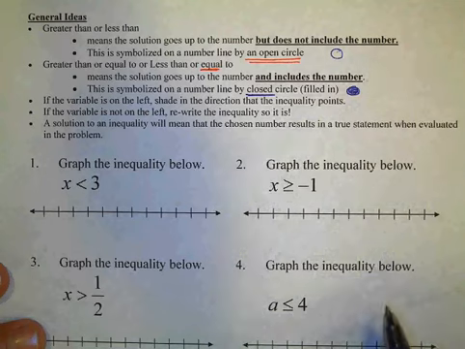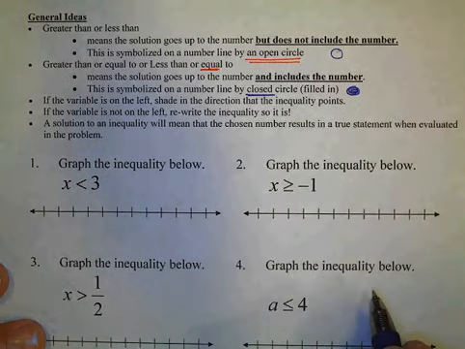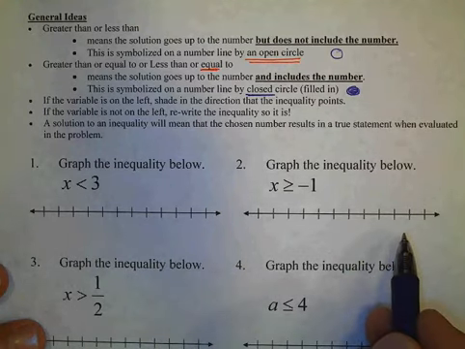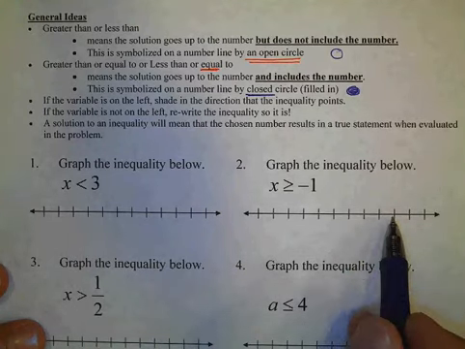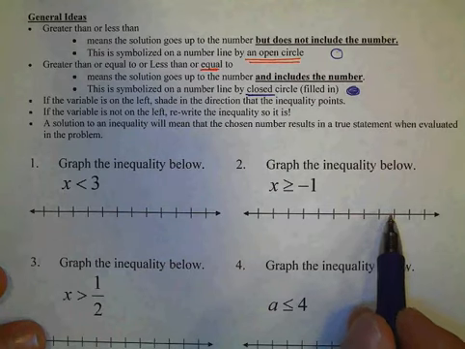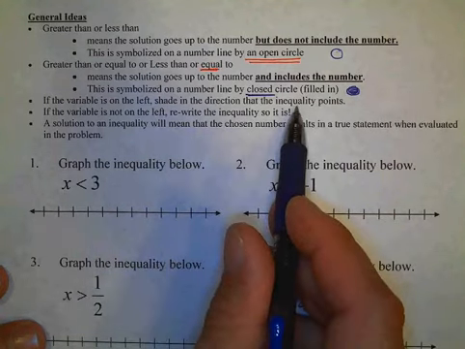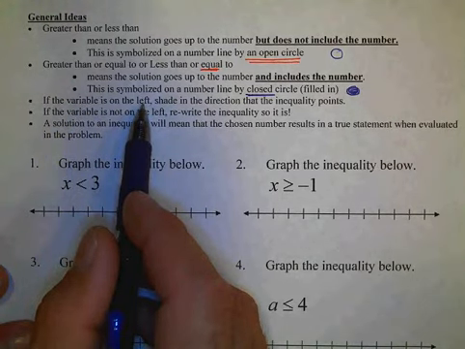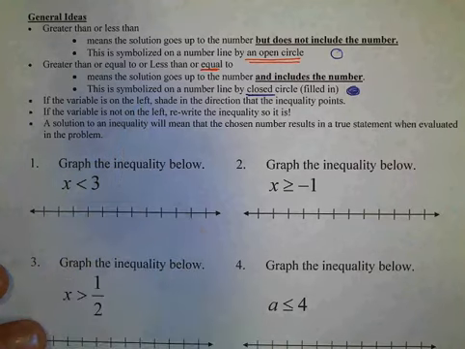So these two different types of symbols on a number line will help us to identify visually what the inequality is saying. All right, next, which way do we shade? Well, we're going to shade in the direction that the inequality points, so long as the variable is on the left. In this chapter, all of our variables are going to end up being on the left, and I'm going to show you how to manipulate equations if they're not.